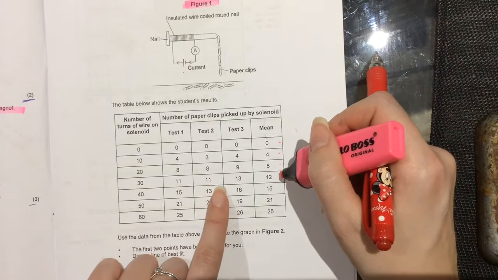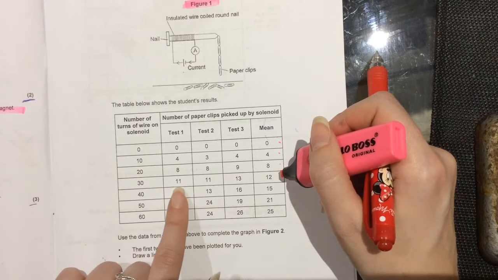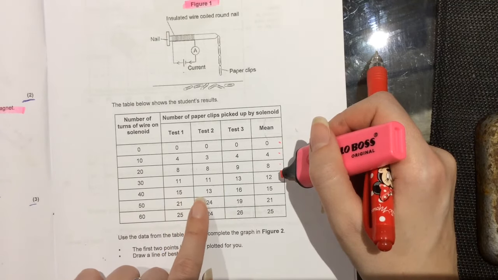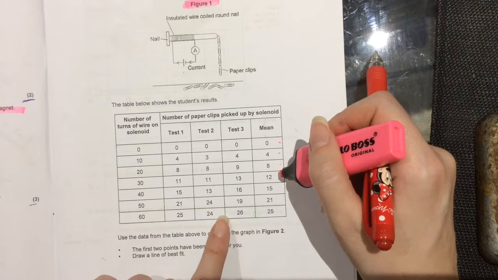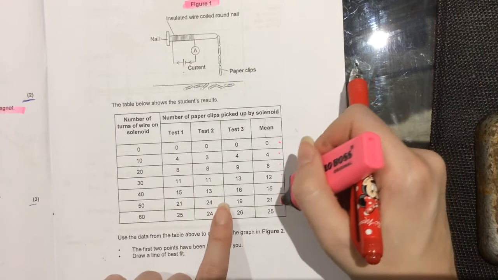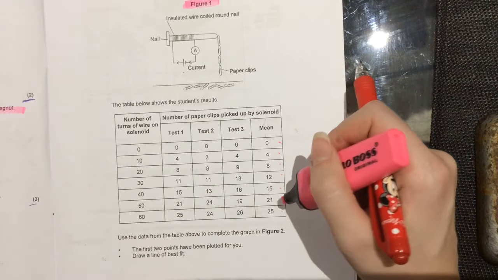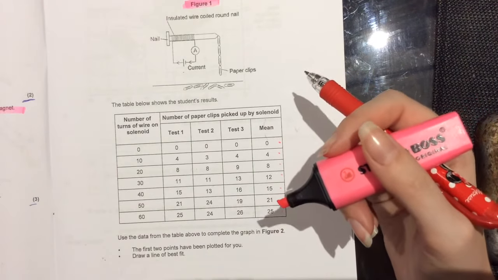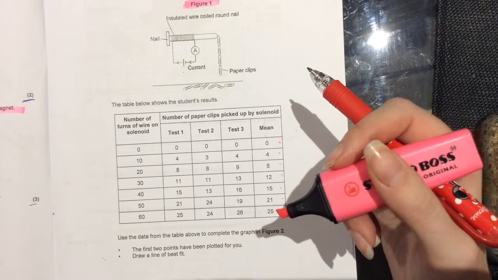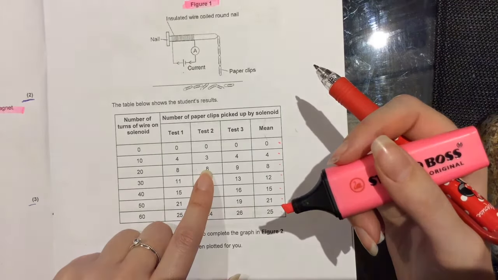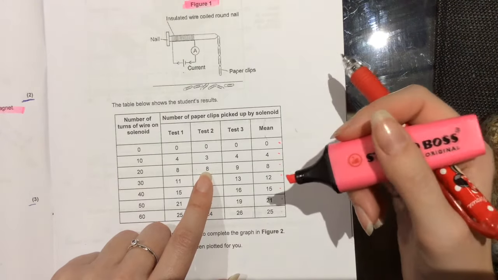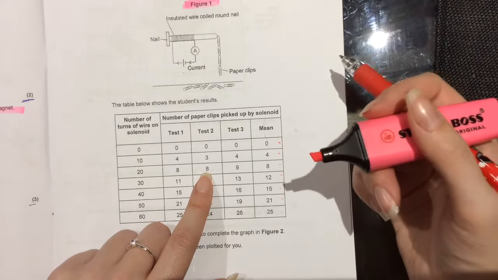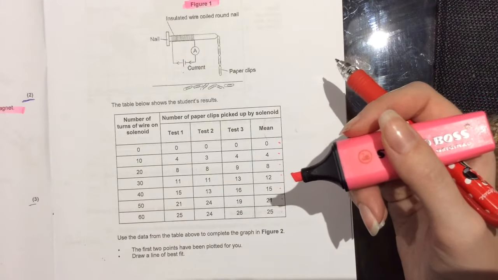What you're looking for here is any results that stand out that might be a bit odd. Now, just on the face of it, I don't think any of them look odd, or the posh word is anomalous, okay? Are there any results that don't fit the pattern? For example, if this one was 2 instead of 8, I'd be like, oh, that's wrong, something's wrong, I wouldn't use it.